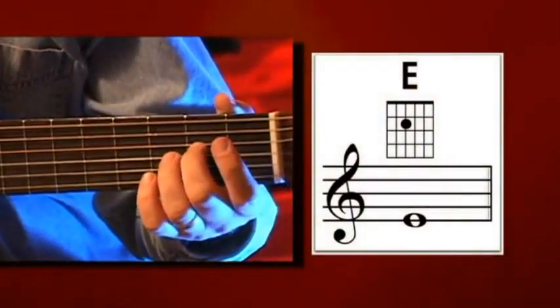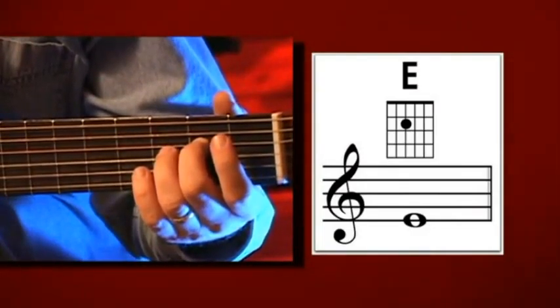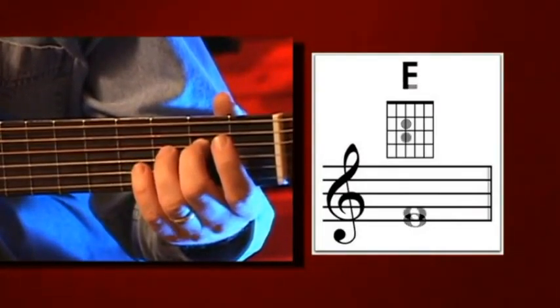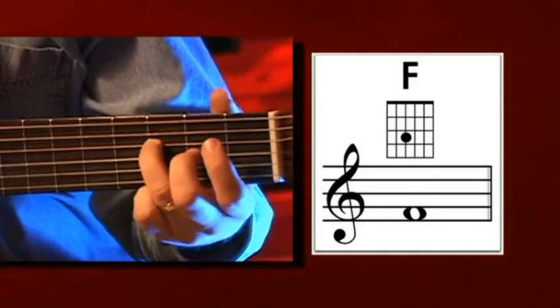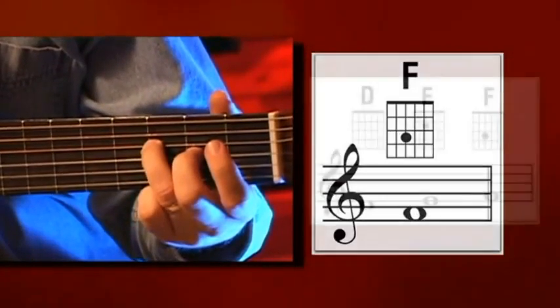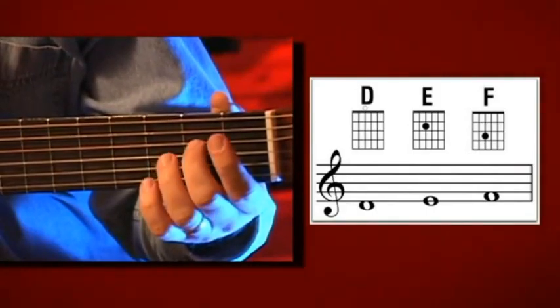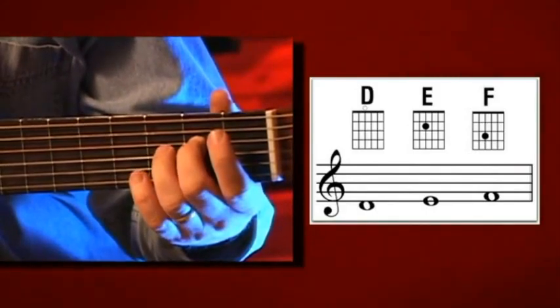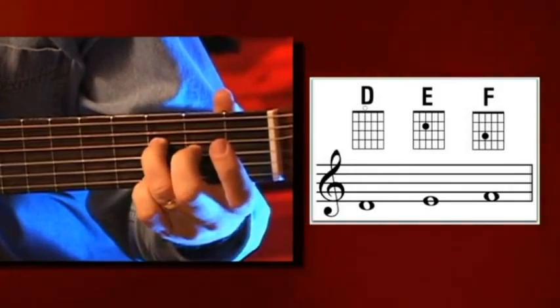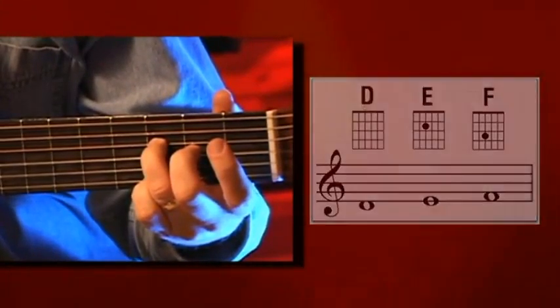The next note is with our 2nd finger, E. And the 3rd note is with our 3rd finger, F. Let's do those again. D, E, and F. Let's try a couple of these 4th string exercises.